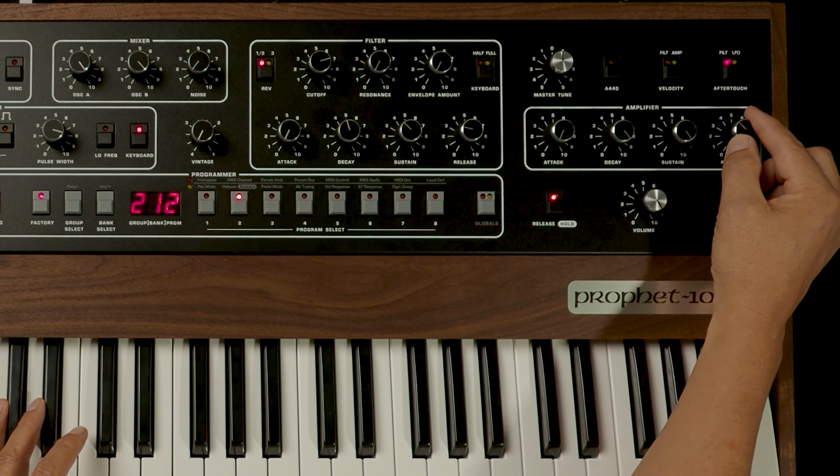So now we will start to look at the amplifier envelope so you get a feeling for what you can do with that. I generally like to have the sound in such a way that it extends a bit when I let go of the key.